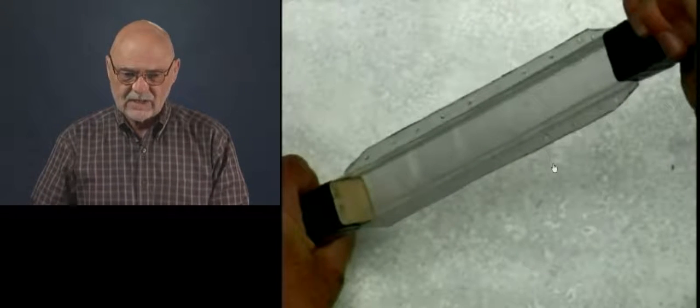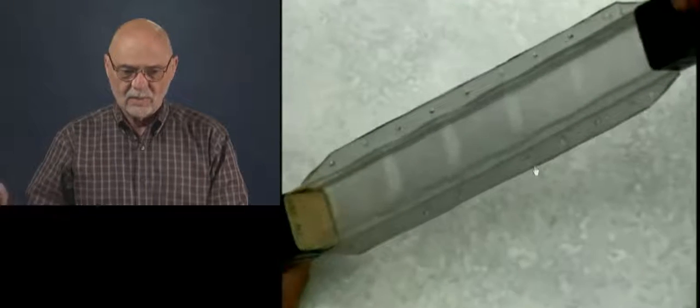Let me stop it. Oops, I stopped it too slow. Let me stop it. Boom, there. So you can see that top plate all of a sudden became very wavy. It's like a series of sine waves from one end to the other.